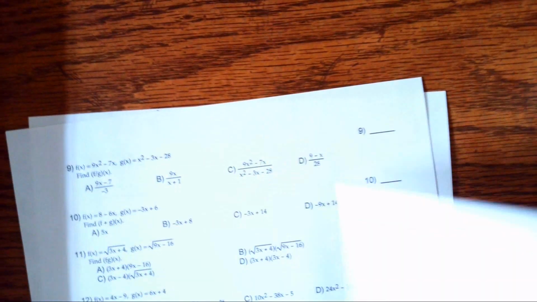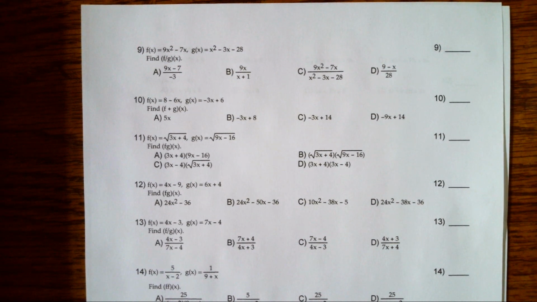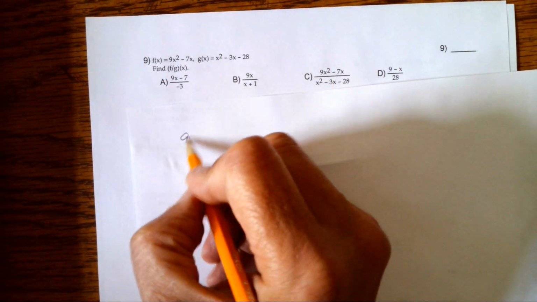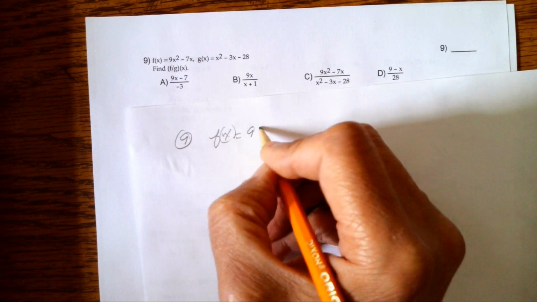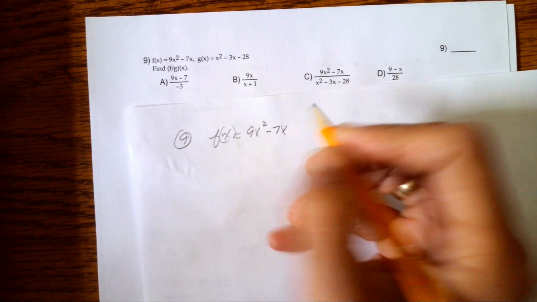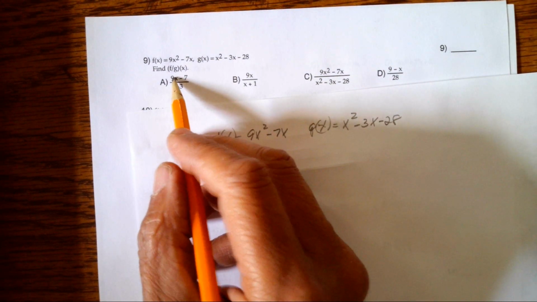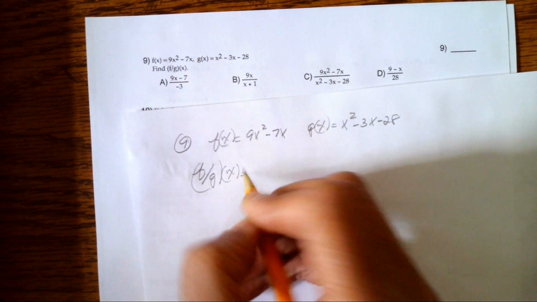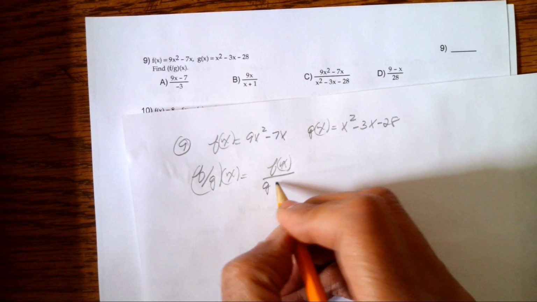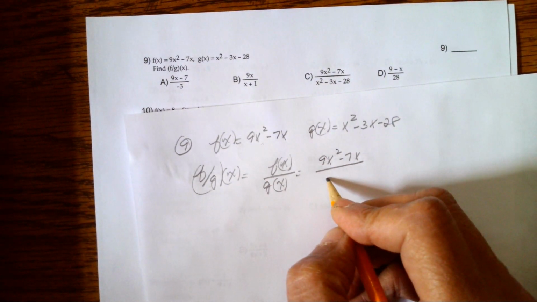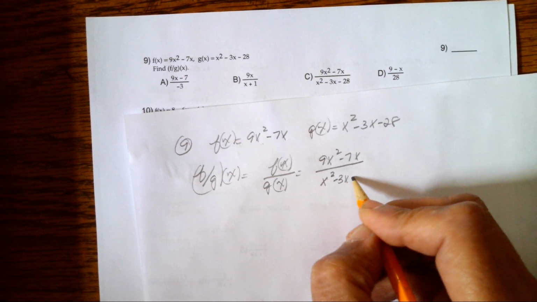Alright, let me flip to the next page. Number 9. F of x defined as 9x squared minus 7x, g of x, x squared minus 3x minus 28. And what is he asking me to find? F divided by g of x, which by definition is f of x over g of x. F of x is 9x squared minus 7x. And in your denominator, you get your g function, which is x squared minus 3x minus 28.